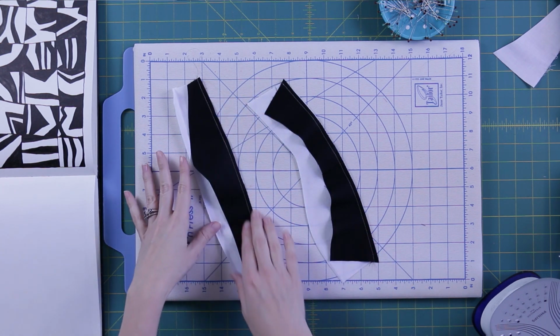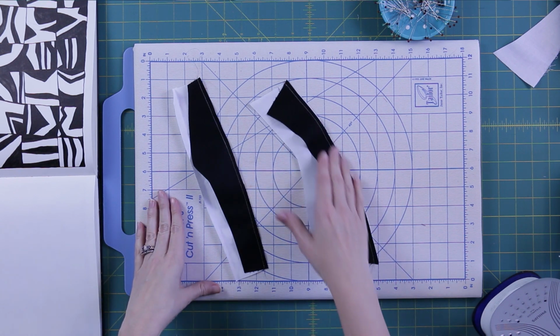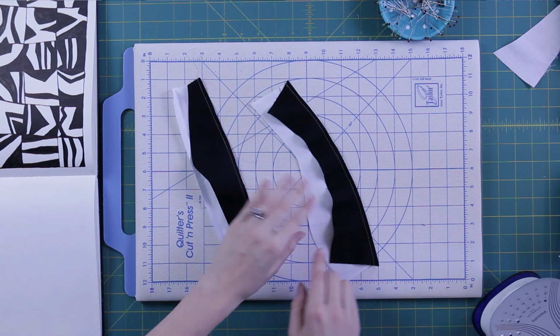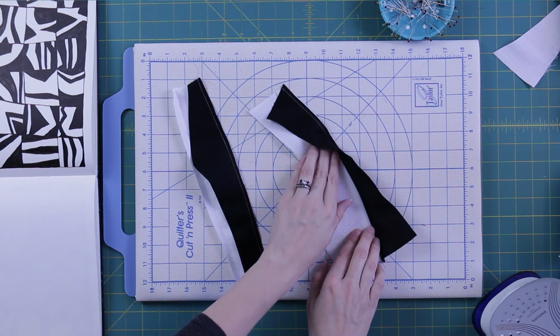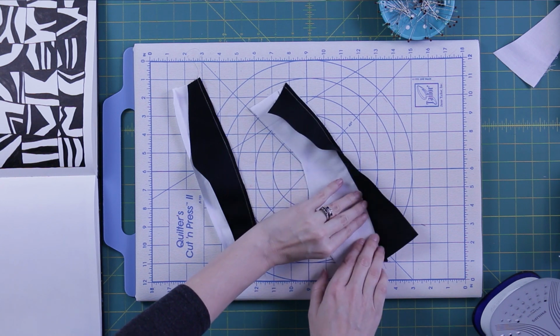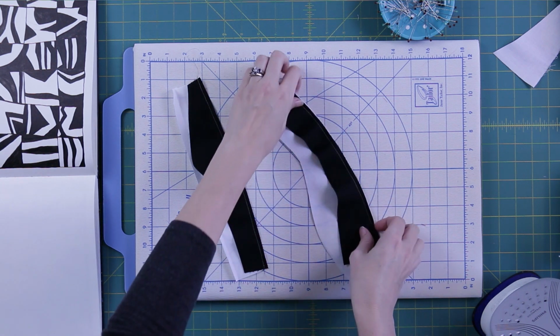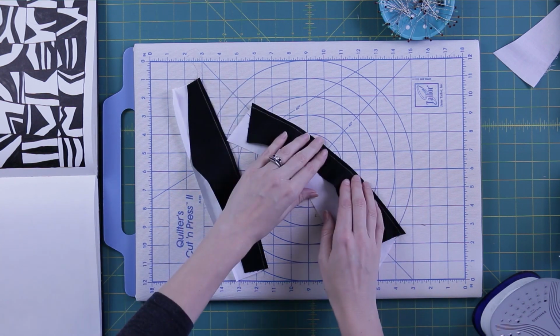When I press these pieces of fabric, I'm usually trying to press to the black part of the seam allowance. Because I don't want the black showing through on the white side, I'm always pressing, when I can, to the black. So how I do it is I put my sewn strip set here on my ironing board.